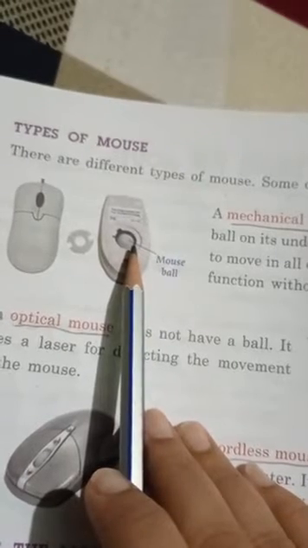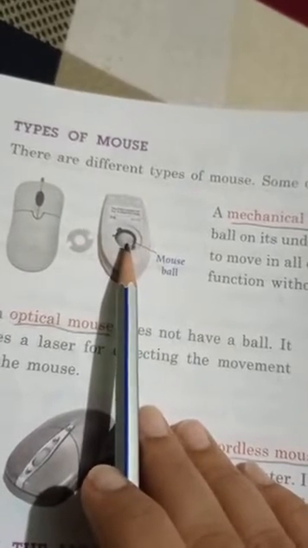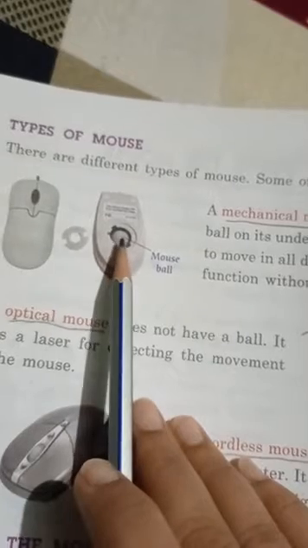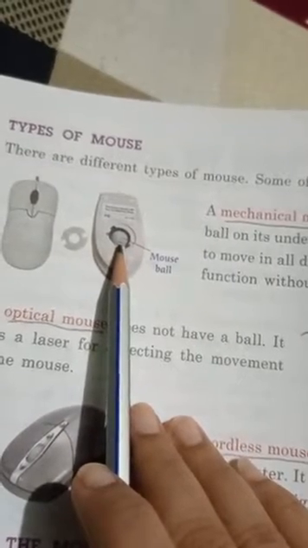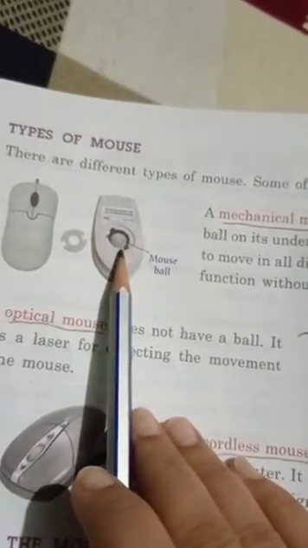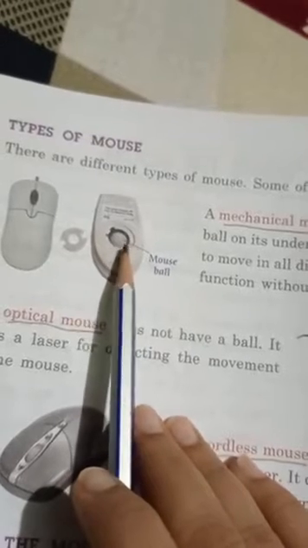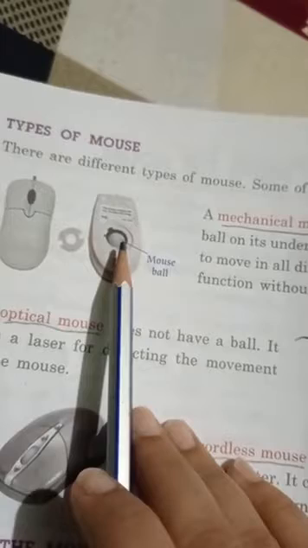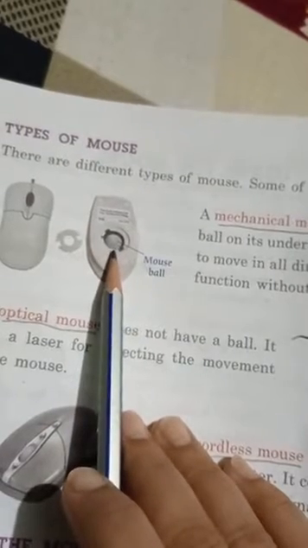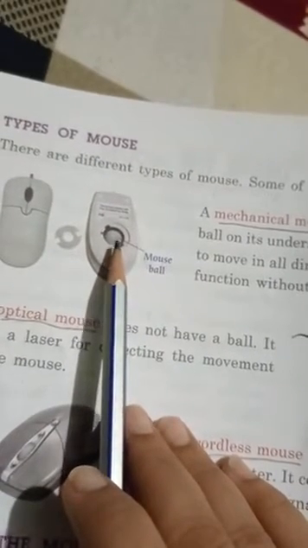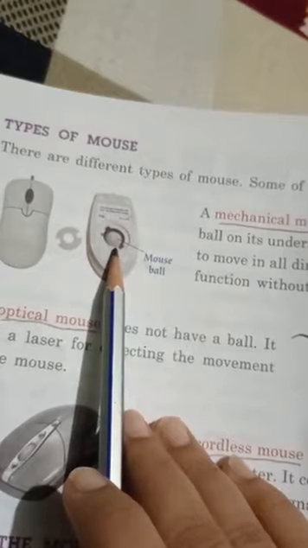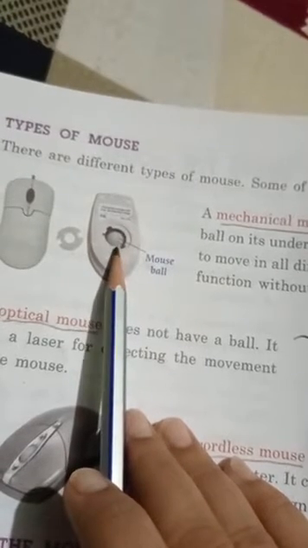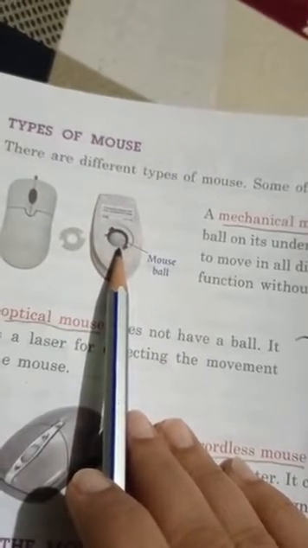Okay, the mouse cannot function without it. It is clear, students? Mechanical mouse has a rubber or metal ball on its underside, which helps the mouse to move in all directions. Without this ball, mouse cannot function.